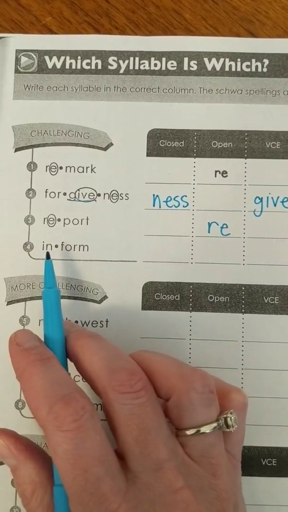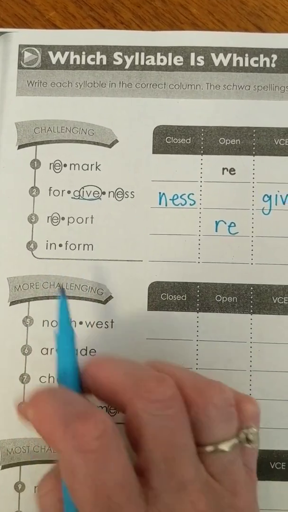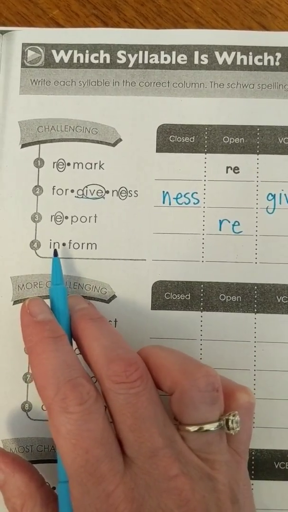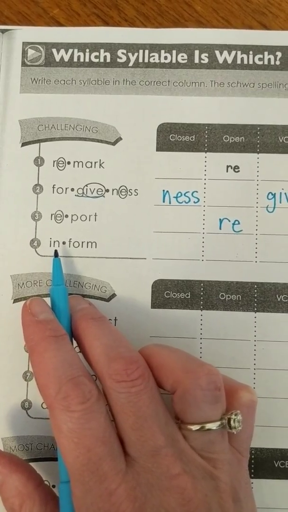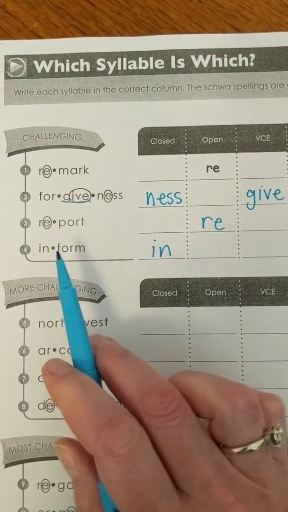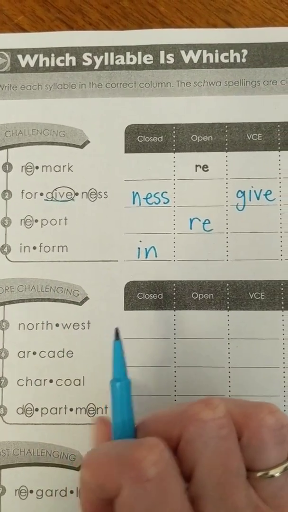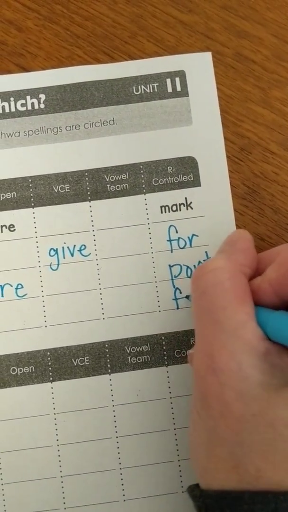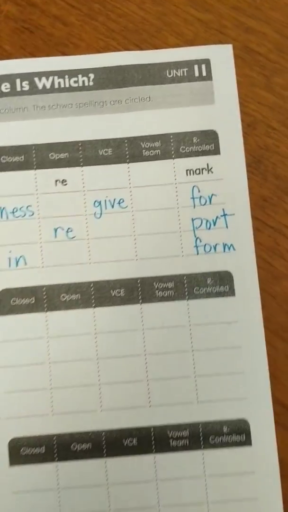Okay, let's take a look at our next one. We have inform. No schwas here. In, I see a vowel followed by a consonant, so that's going to be a closed syllable. And then form, I see that OR again, so I know that form is going to go over here.